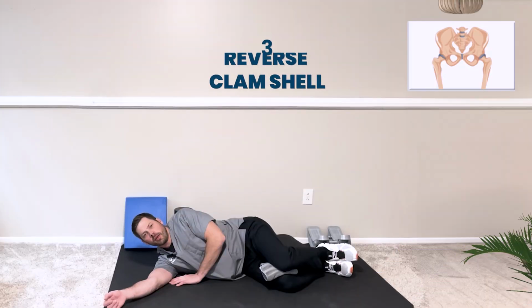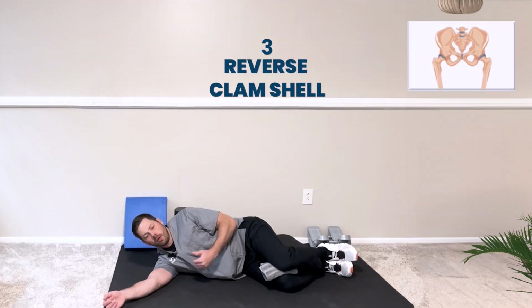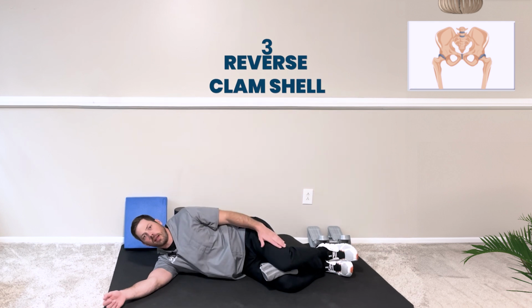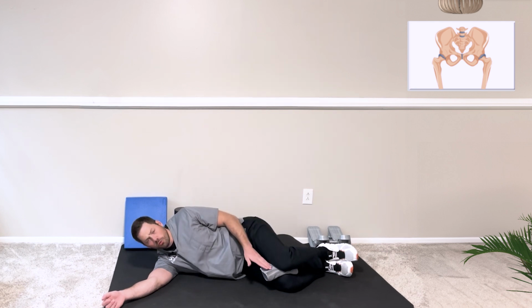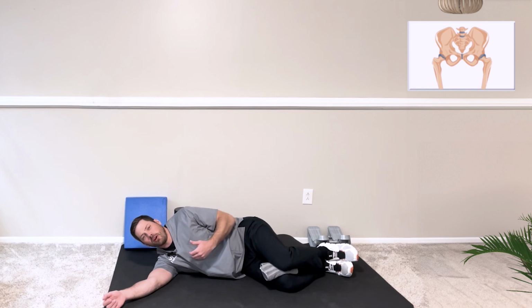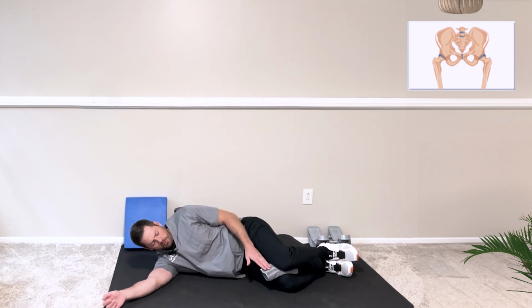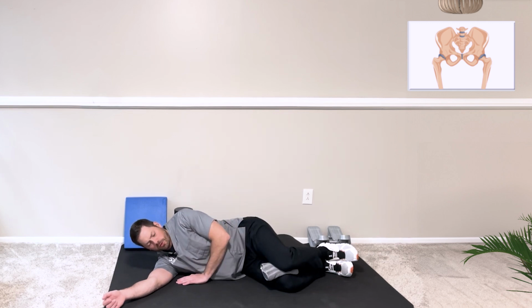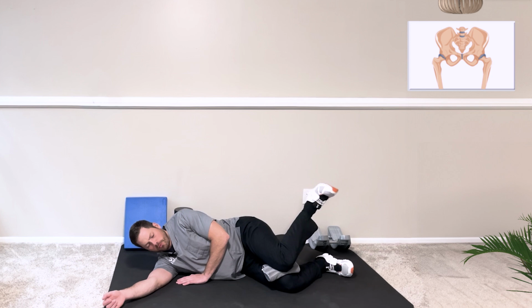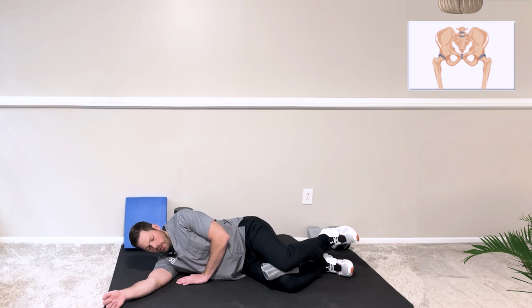This is the reverse clamshell exercise. You're going to set up on your side with the top side as the working side. It's usually more comfortable if we take a small towel roll and tuck it between the knees, that way our knees aren't rubbing together or placing a little extra load on the outside of the hip. So tucking a small towel roll between the knees, you're going to slow and controlled lift your foot up towards the ceiling and then back down.